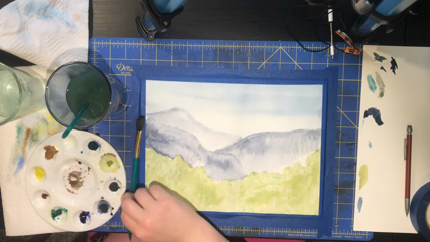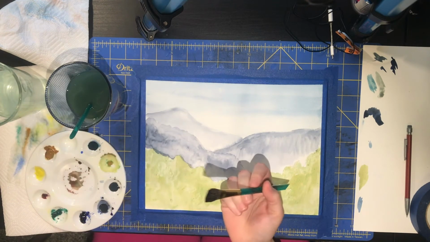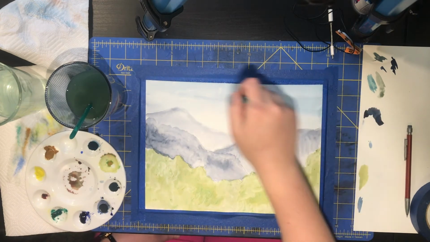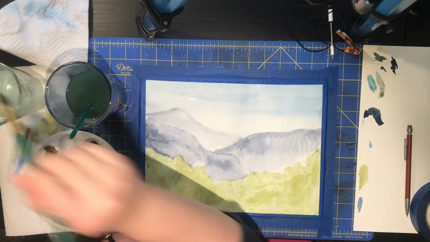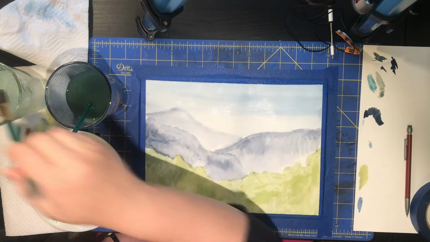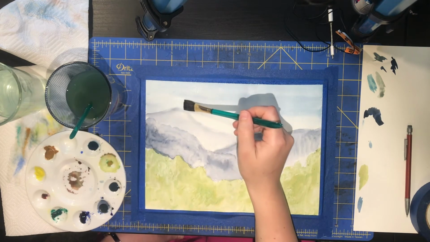But the first thing I need to do is take my clean water, and I'm terrible about remembering which water to put it in, but it does help to have 2 cups. I'm gonna put that water down again. So I'm working in another wet on wet.